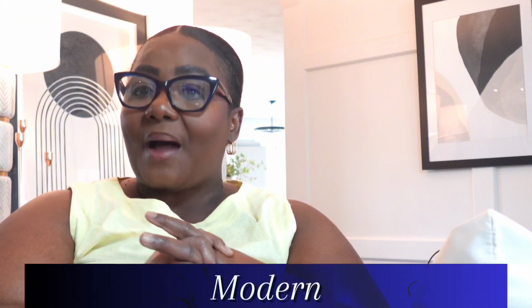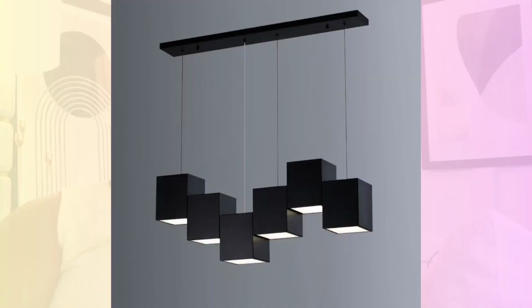What would you categorize this light fixture as? If you said modern, then you are correct. This light fixture will stand the test of time because of its sleekness. It is definitely a modern piece. Next, let's look at this pendant.